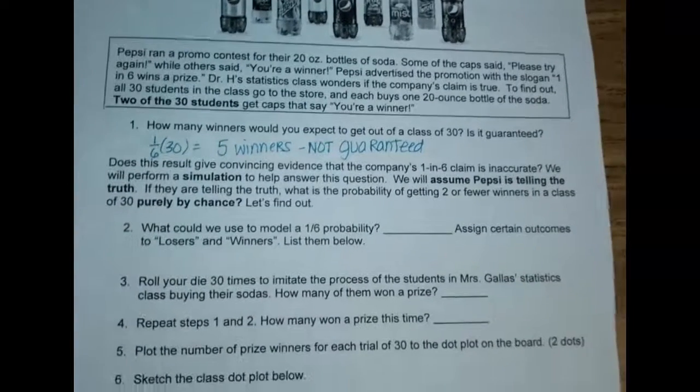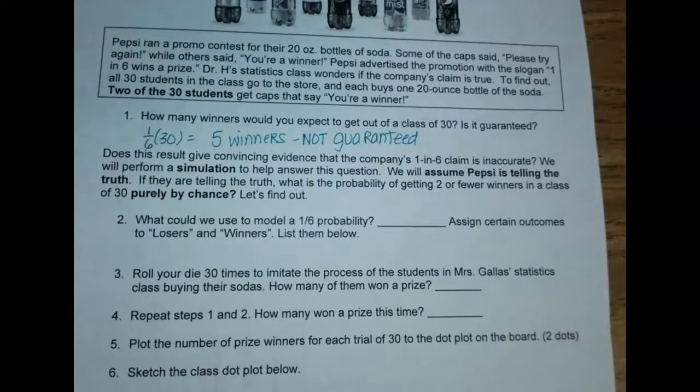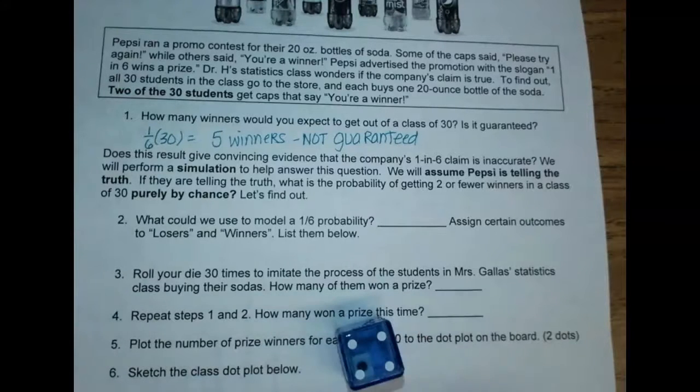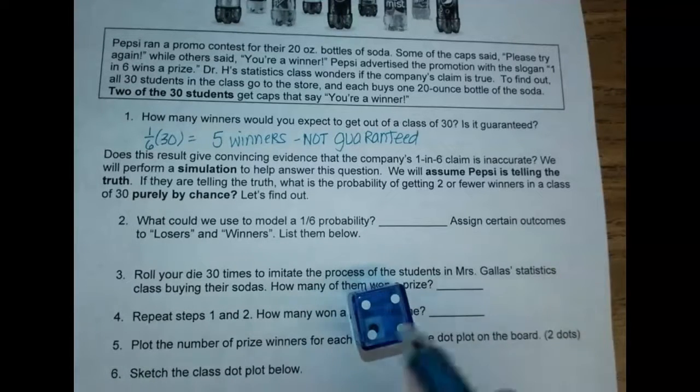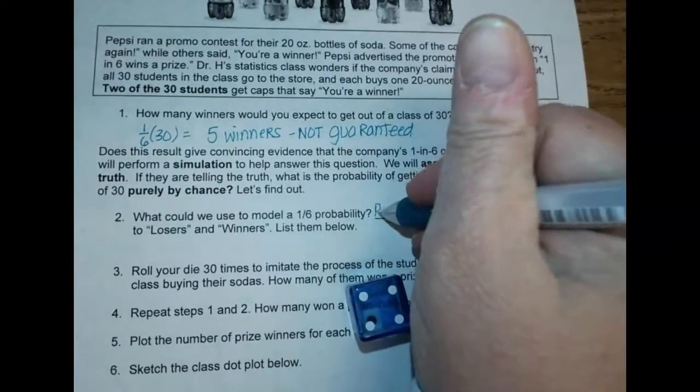So we're going to perform a simulation. We want to know, does this result give us convincing evidence that the company's 1 in 6 claim is inaccurate? So for our simulation, we are going to use a die, because our probability of winning is 1 in 6. A die has 6 sides, each with a different number, so it's a perfect randomness item to use. So we're going to roll a die.